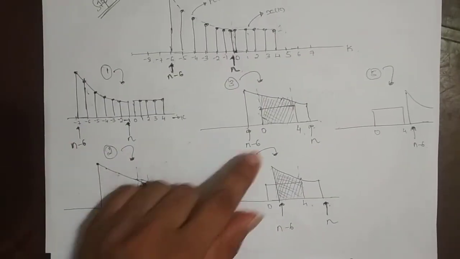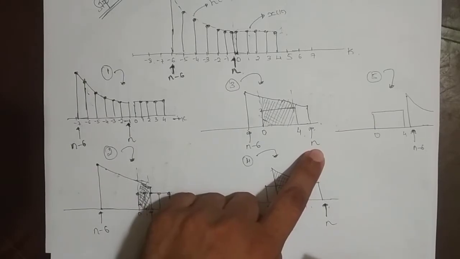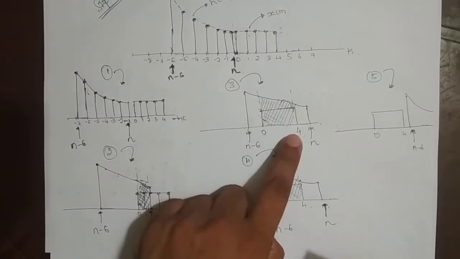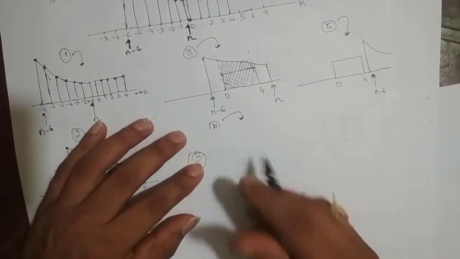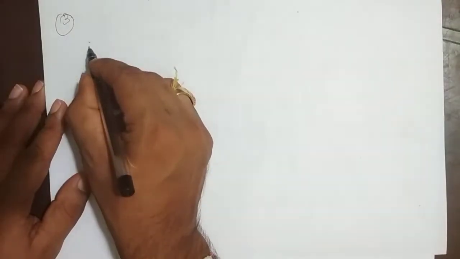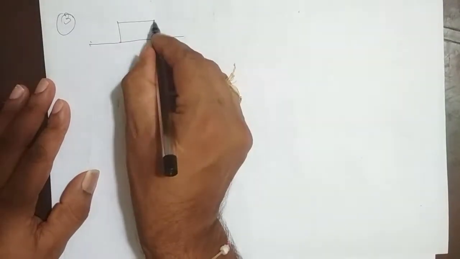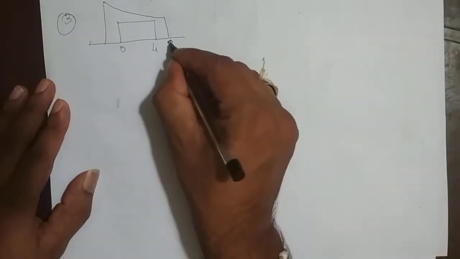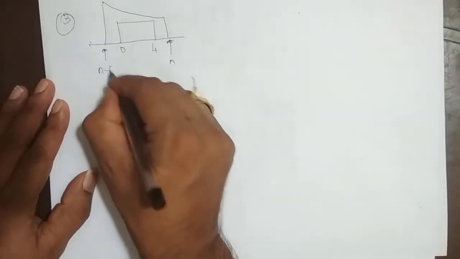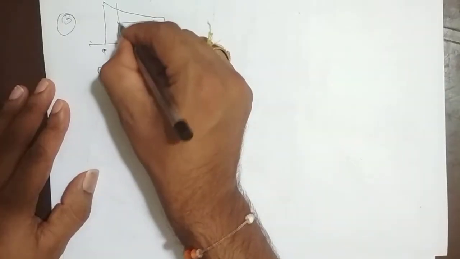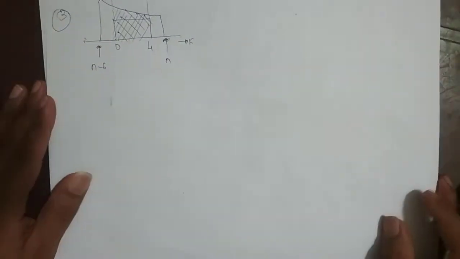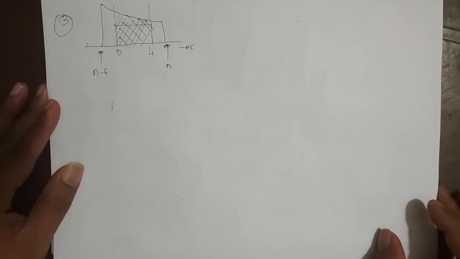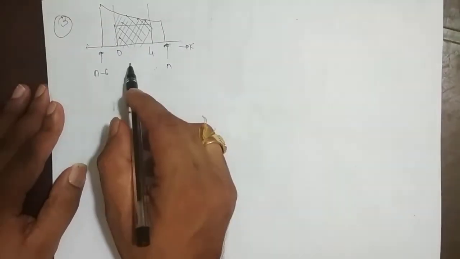So case 3 is when n minus 6 and n are out of range of 0 to 4, right? So it is like this. So case 3 is something like this. So this is 0 to 4, and this is n, and this is n minus 6, right? And this is k. What is the overlapping region? Overlapping region is in between 0 and 4, so it is independent of n now, because wherever you move within the boundary of n, it will remain same.